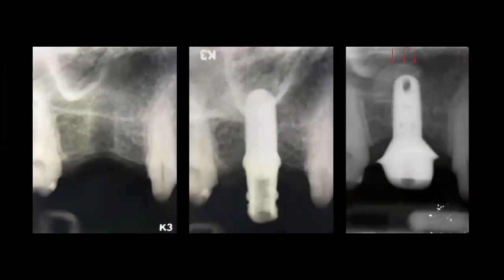Now, do I use any type of allograft material for this? And the answer to that question is yes. Before I place my implant, I'm going to add a little bit of 70-30, a mixture of 70-30 mineralized and demineralized bone within the socket. And then while I'm placing the implant, and this is a 5.0 Zimmer implant, while I'm placing that implant, I'm going to push that bone into the sinus.